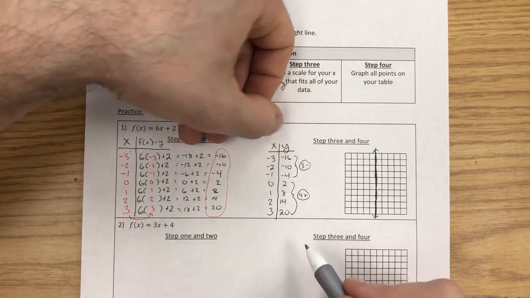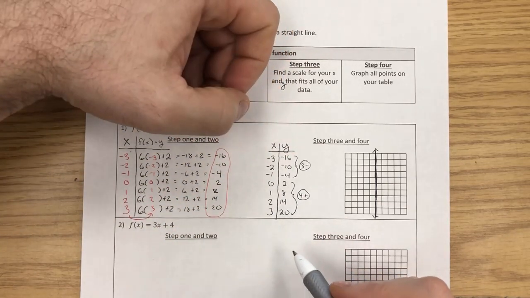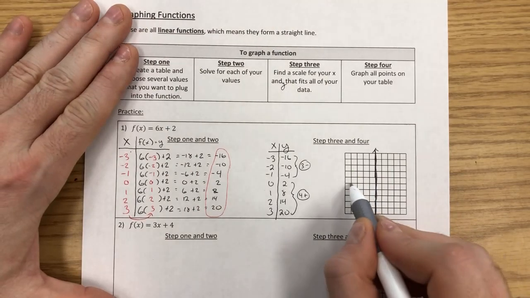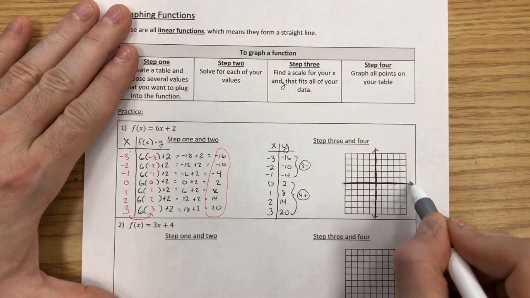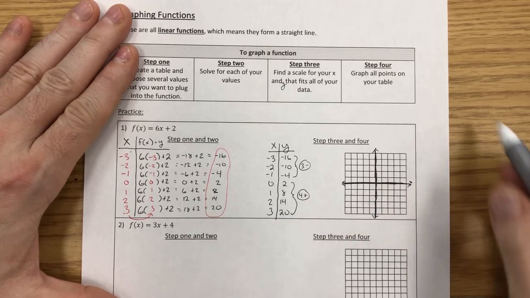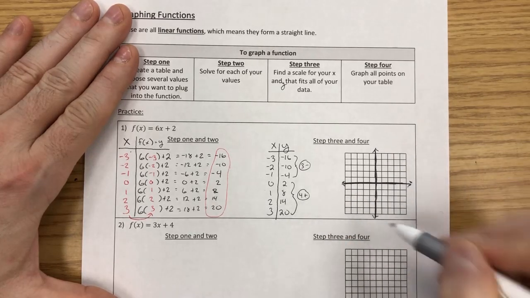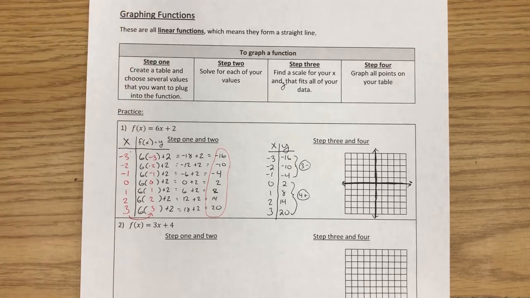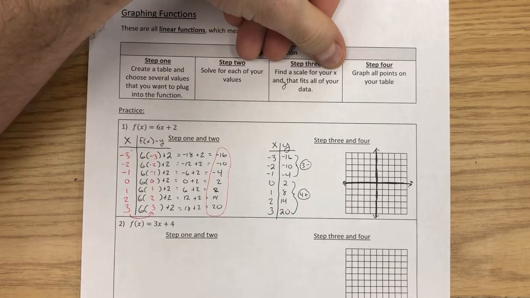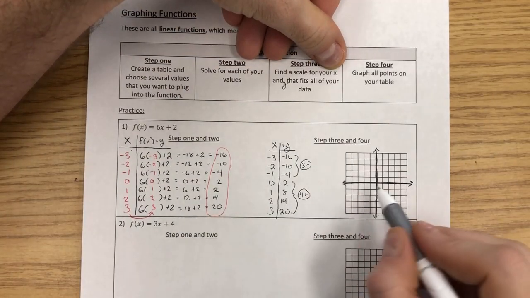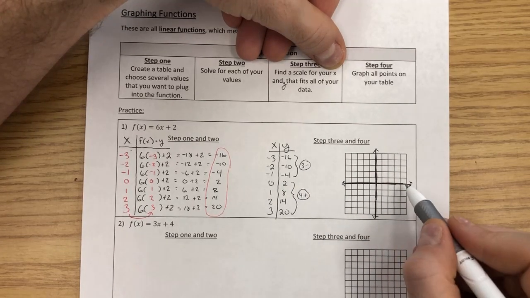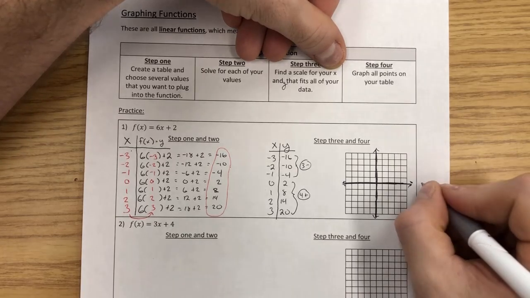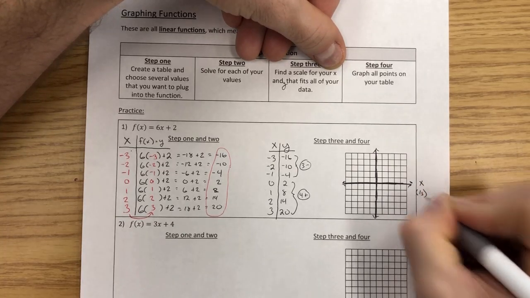I have a negative 16 and a positive 20. Those are almost the same thing. So I can go ahead and put my x-axis right here, which separates about the same amount of positives and negatives. And then I need to find the scale for the x. So can I fit negative 3 and positive 3 by counting by ones? Yes. So my scale for my x's is by ones.